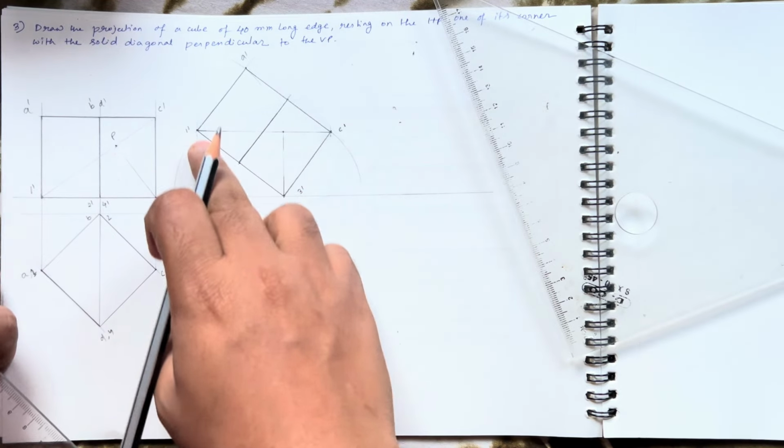Now draw the top view. For that you have to project this.